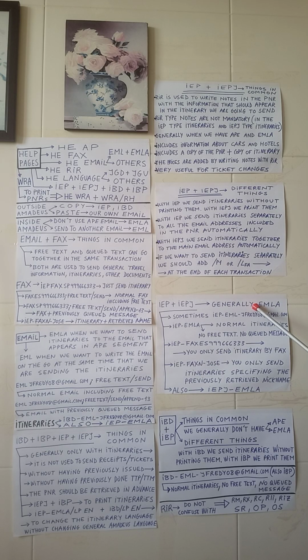EMLA is generally used, although sometimes the transaction IEP-EML and the email address can be used when the clients ask us to replace the email address of the APE segment with another email address provided at the last minute. This transaction allows sending regular itineraries without including free text or queued text.